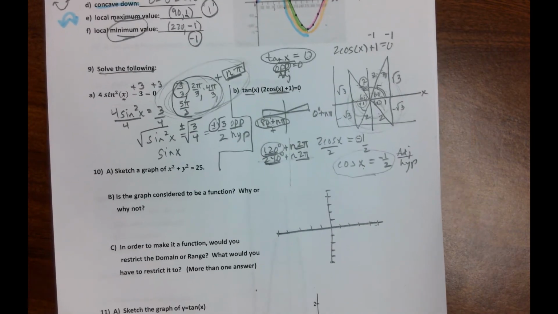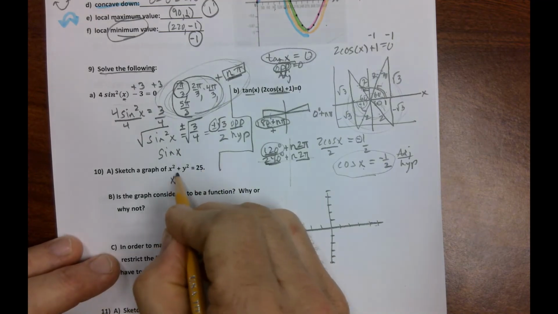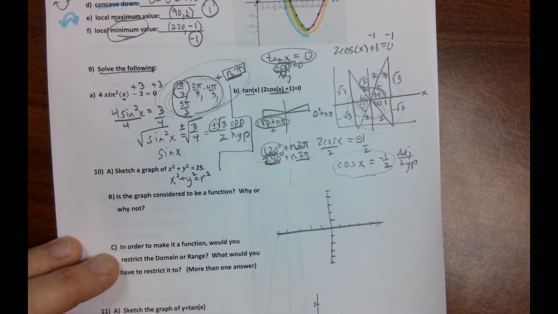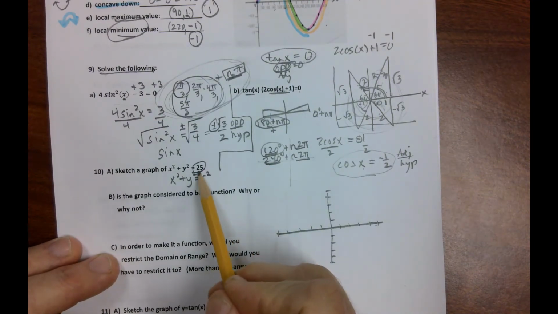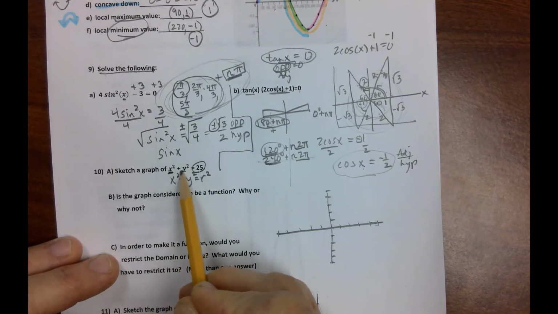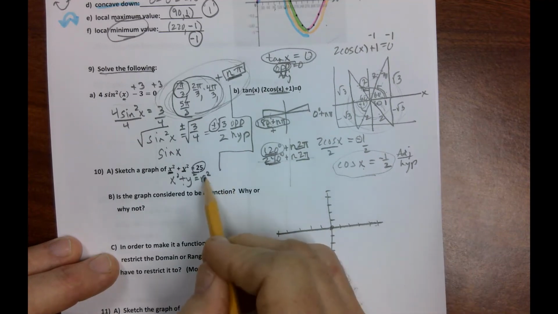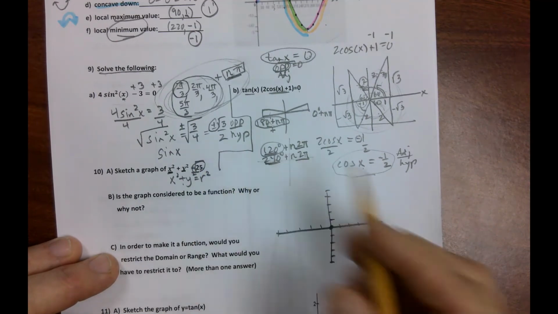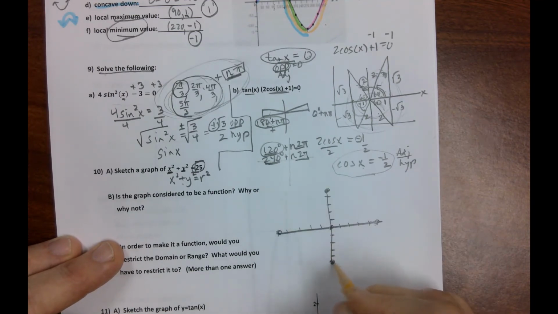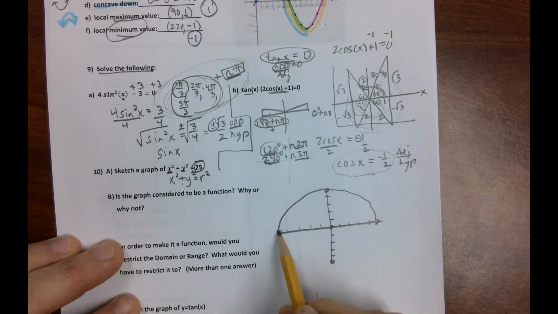Okay, number 10, sketch the graph of x squared plus y squared equals 25. At this time, you're supposed to know that that comes from our generic equation of a circle, where this is r squared. Because there's no x plus 2 or x minus 2 or y plus 2 or minus 2, we know that our center is 0, 0. And our radius is going to be 5, because we take the square root of that. And that's why I have this drawing over here, all the 5s. Not going to be a pretty circle, but we're going to get her done here.